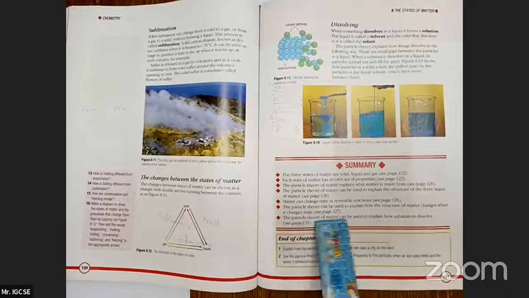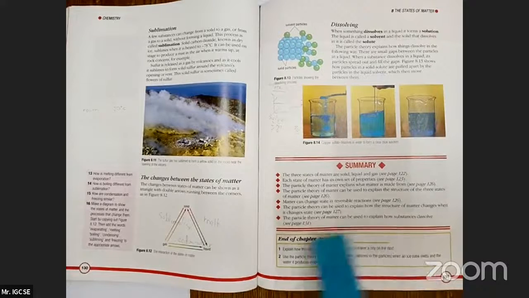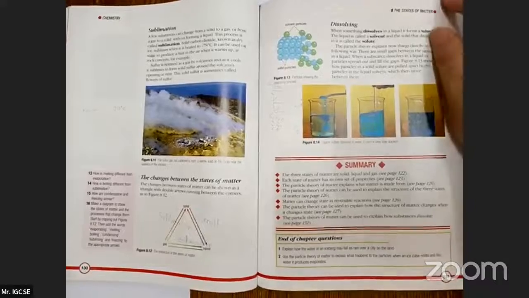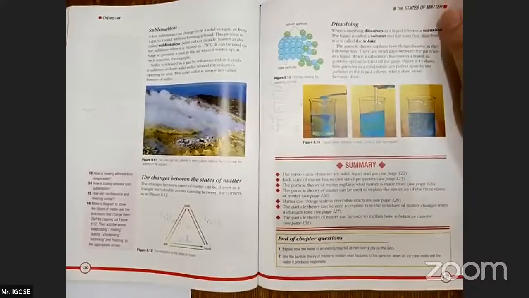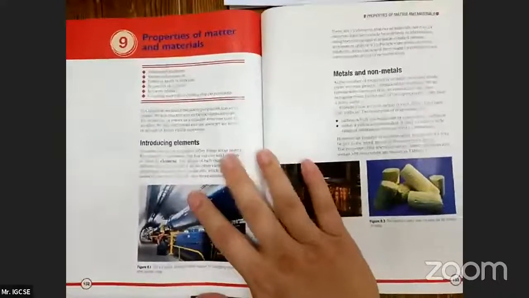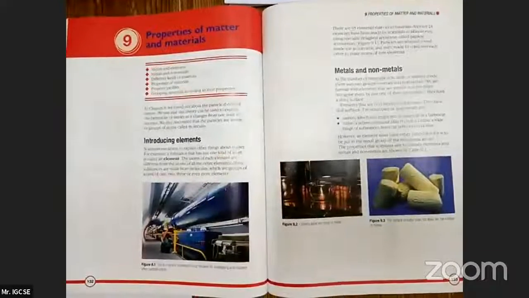The particle theory of matter can be used to explain how substances dissolve also. Not only that, you can describe many things. So now we come to the properties of matter and materials.